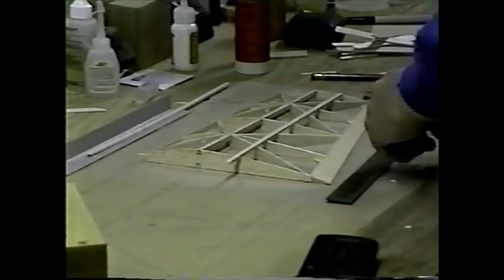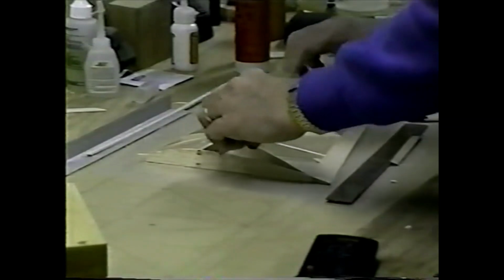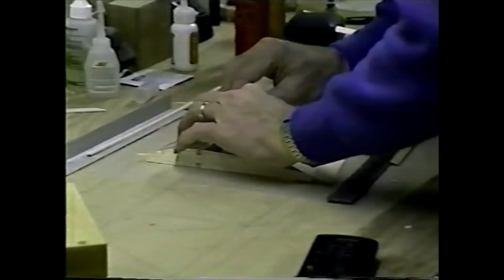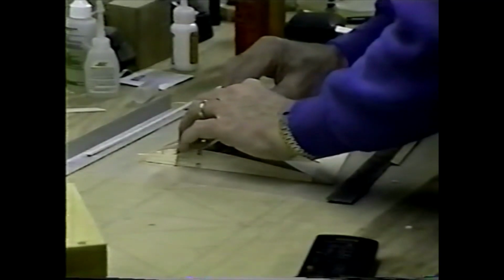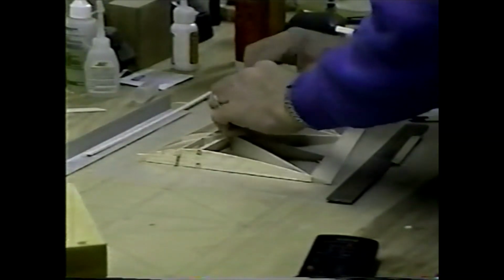All right, now we've got the initial notches cut. We'll trial fit the spar in there. The idea is to make sure that the spar goes down far enough so that it's flush with the top of the ribs.